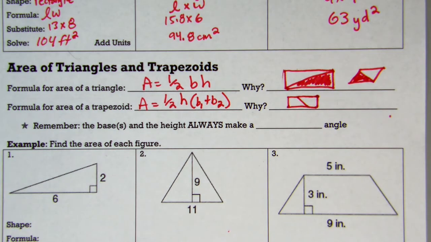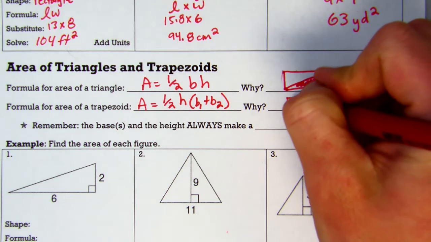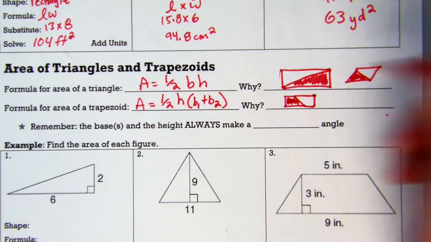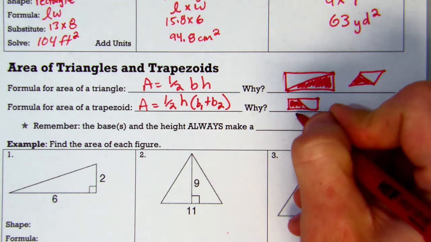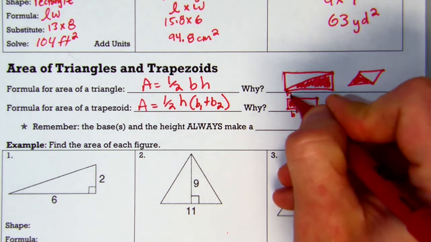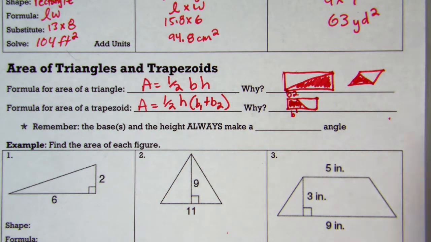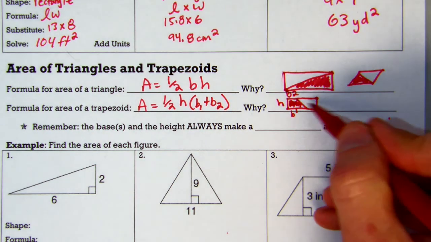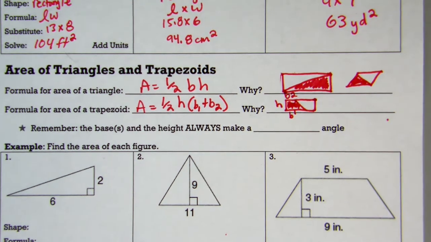Alright, if we cut a rectangle in half here, we can shade in this area right here. Alright, we're going to go ahead and use our bottom portion as our base 1, our top portion as our base 2, and then we're going to use our height over here as well. And then this would be half of the overall rectangle.